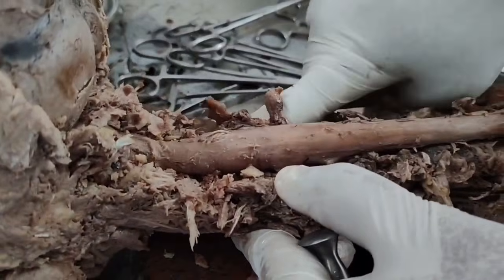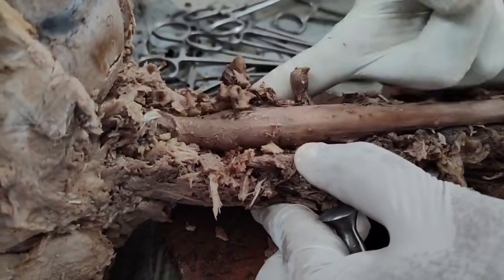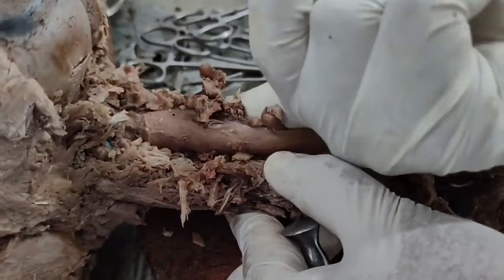Separating spinal cord from the inferior surface by blunt dissection.